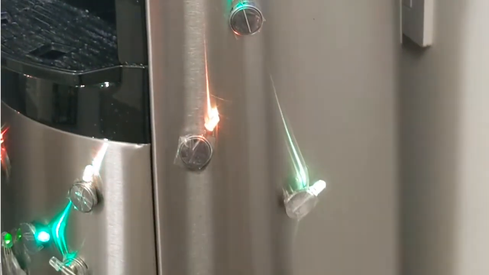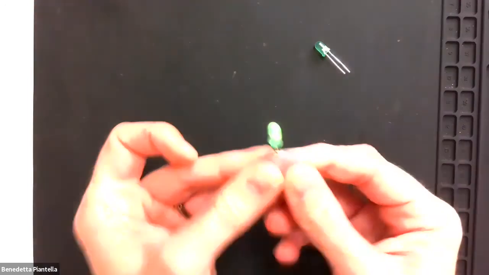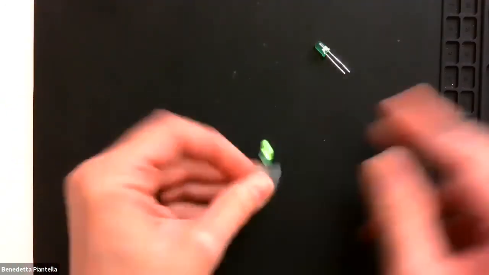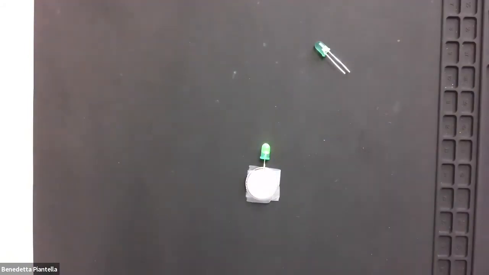Another cool thing that you can do with LED throwies is, if you're prototyping wearables or things that go on your body, you can use them to add some lights.